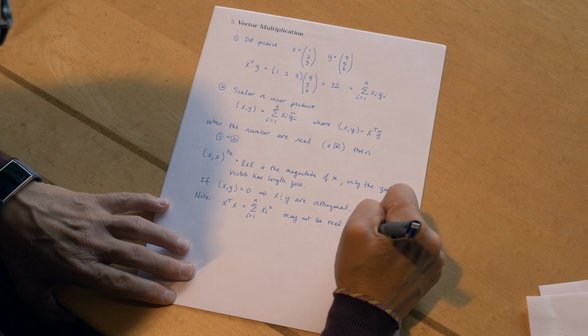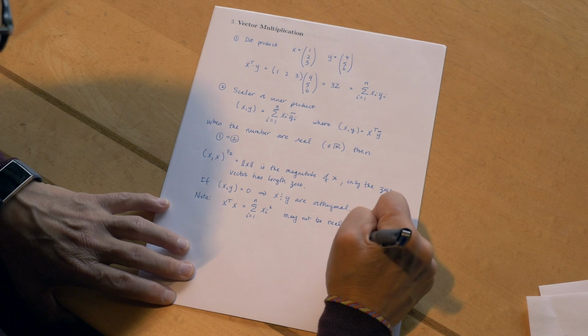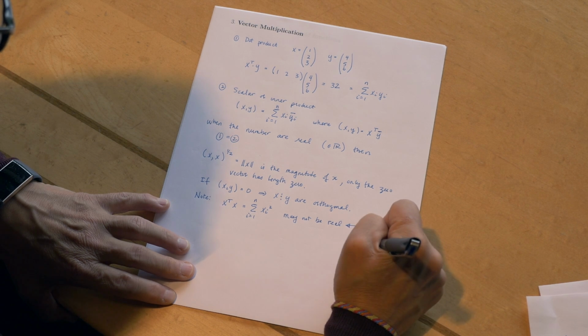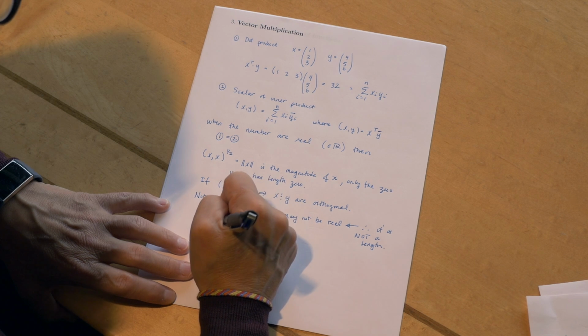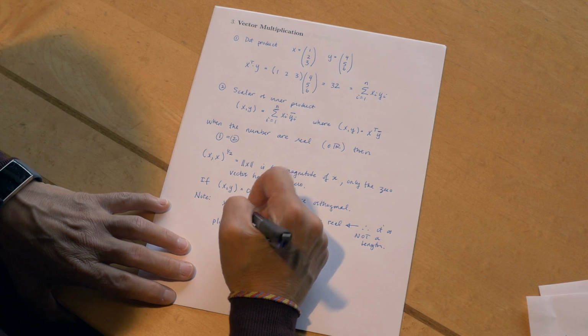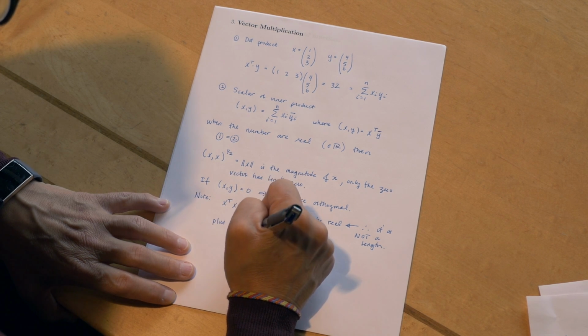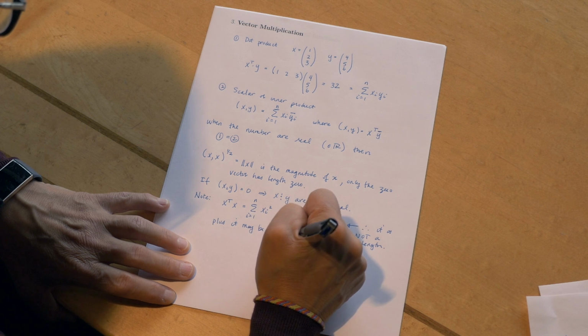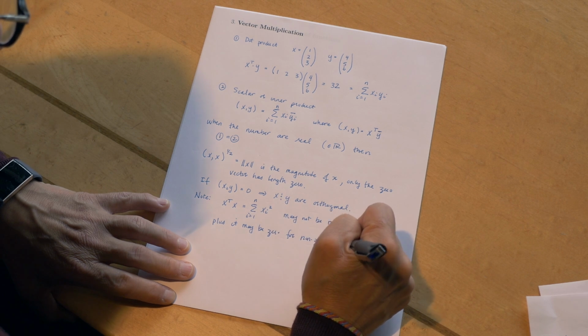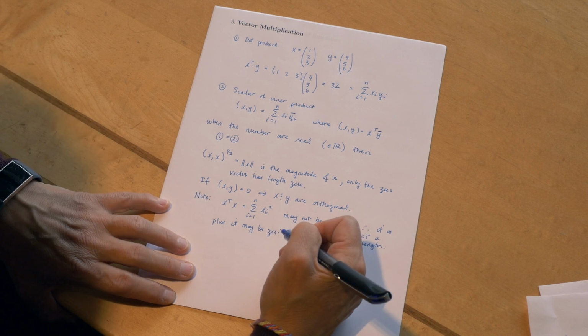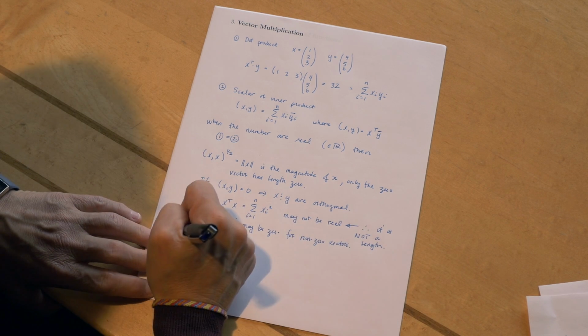So therefore it is not a length. It is not a length. Plus, it may be 0 for non-zero vectors. So just a little bit of caution when using the complex numbers.